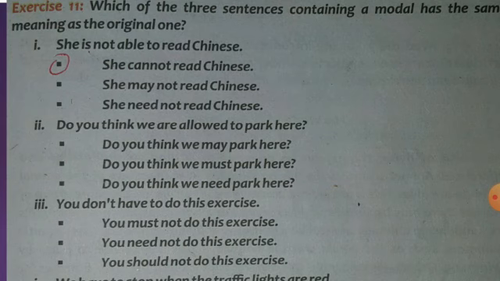You have to choose the most appropriate modal verb for the given sentence. The first one is: she is not able to read Chinese. So what can be the correct or appropriate modal verb for this?